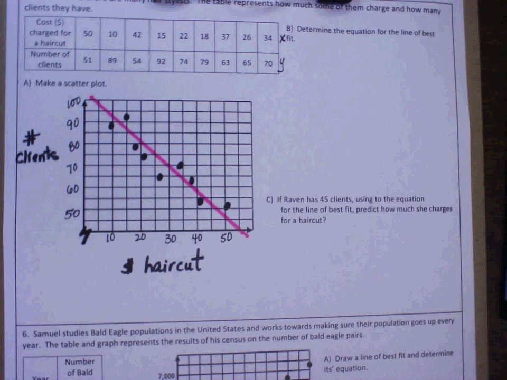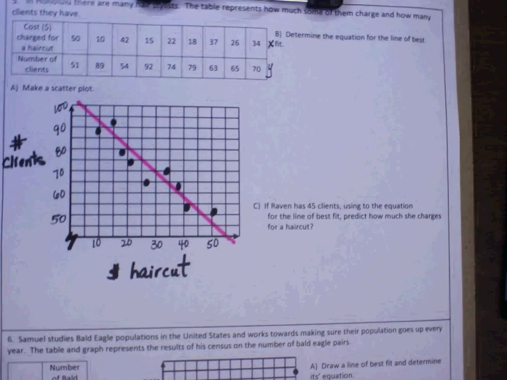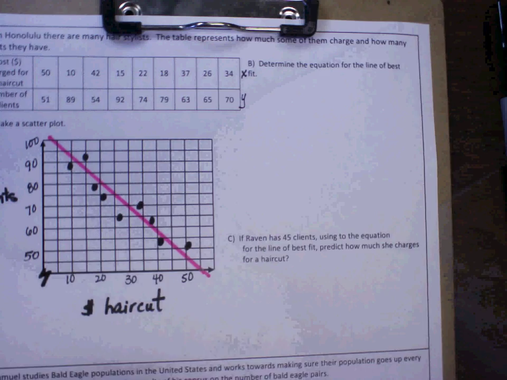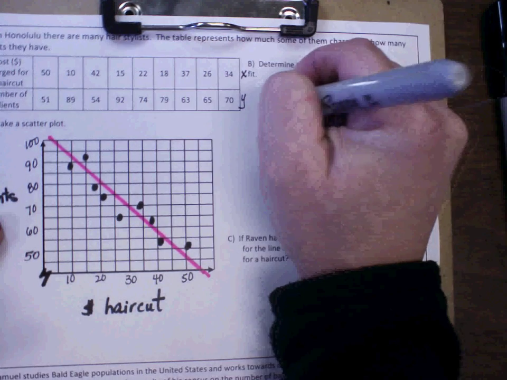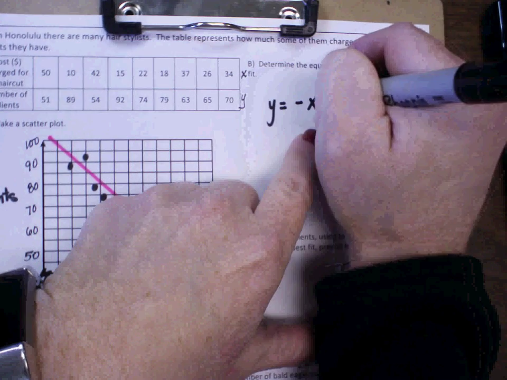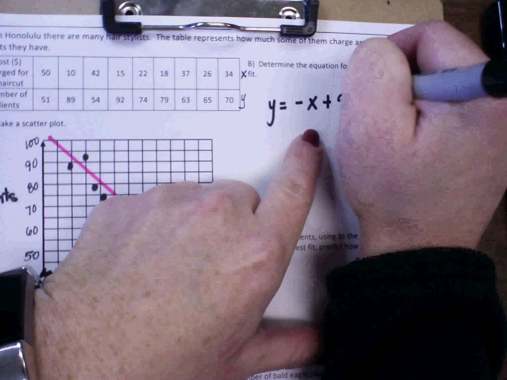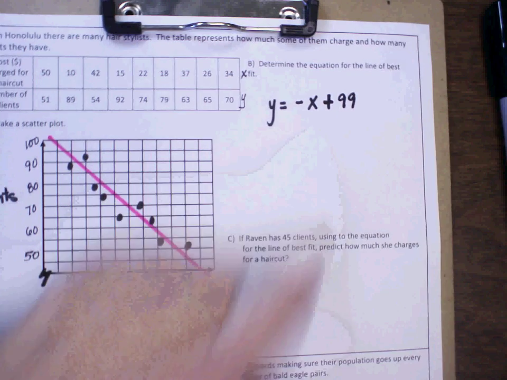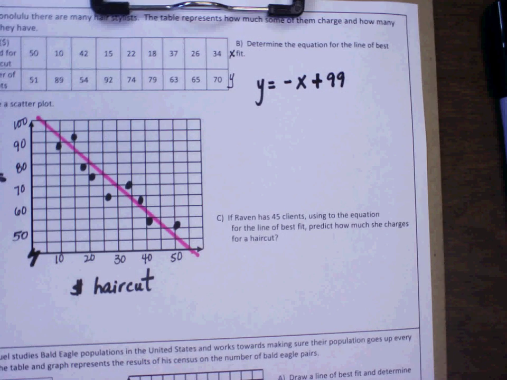All right, so let's come up with the equation of the line. Where do you go for that? Stat. It's definitely negative. Negative x plus 99. Double check, please. Mm. Yay?